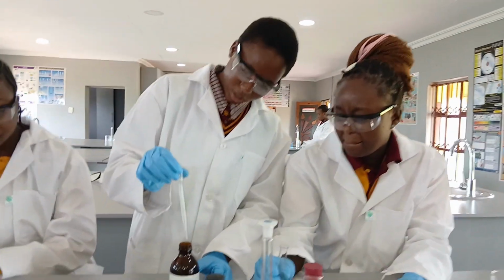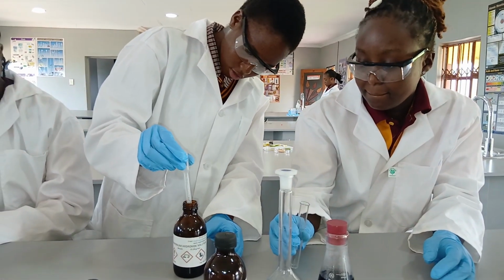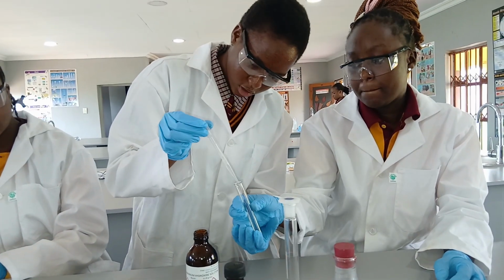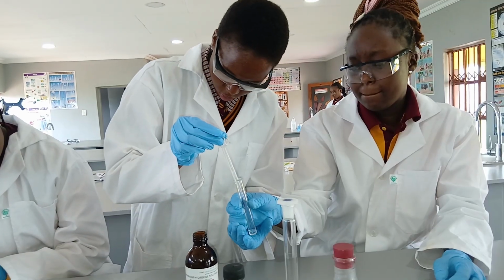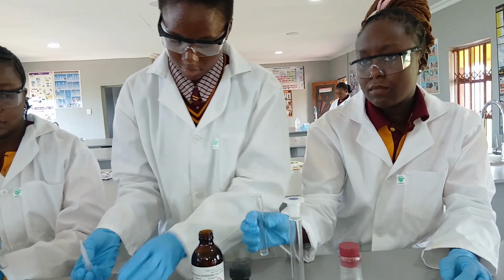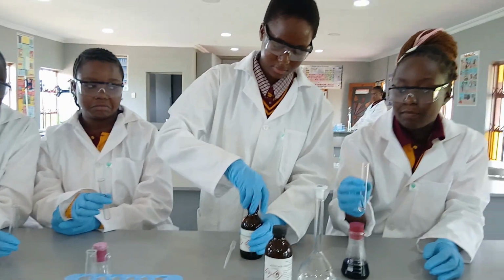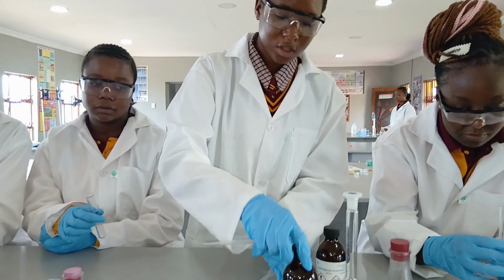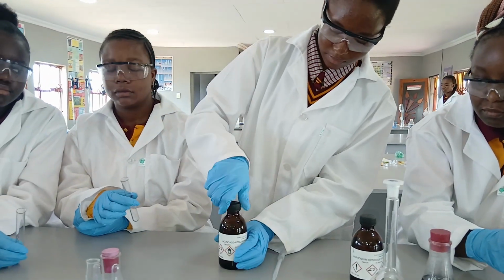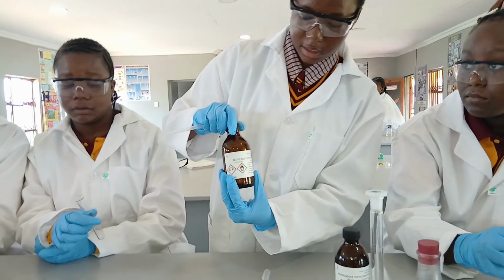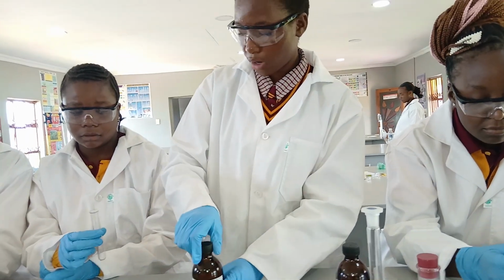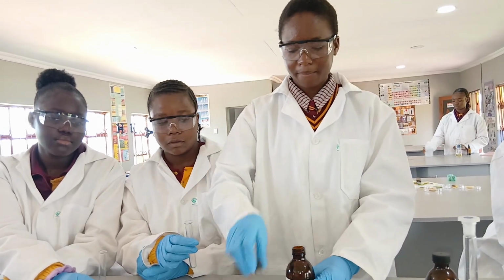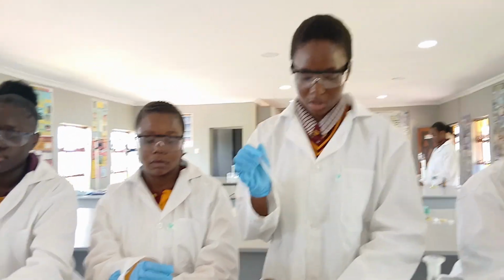So we're going to use our dropper to take a little bit of our solution and pour it into our test tube 1. Then we're going to use another dropper to take our acetic acid and pour it into our test tube 2 using our dropper. Take note that we are using another dropper.